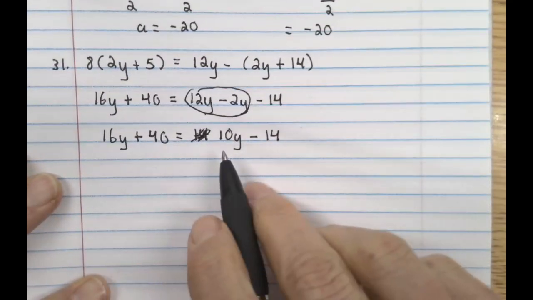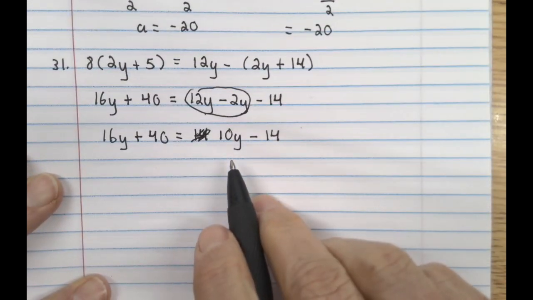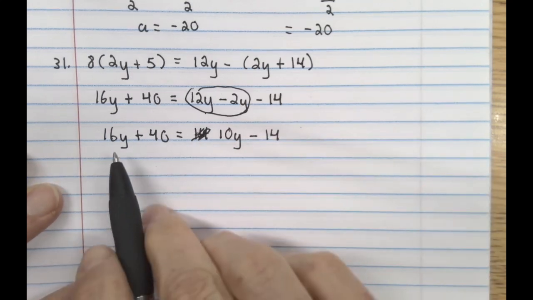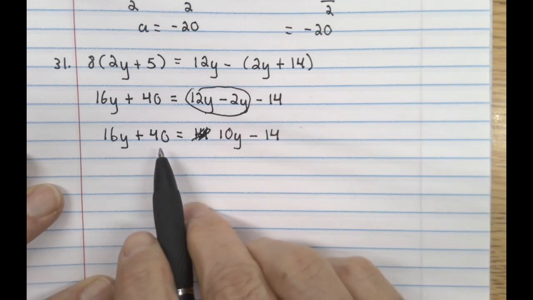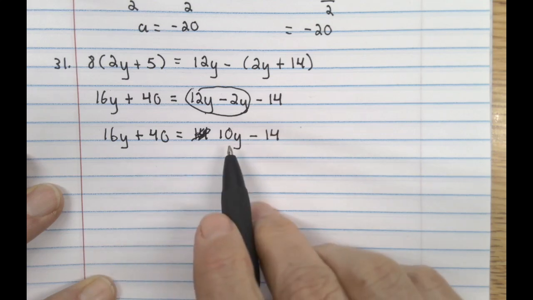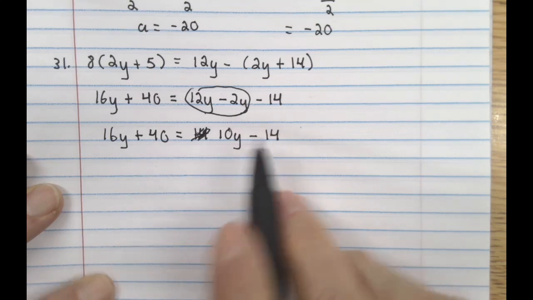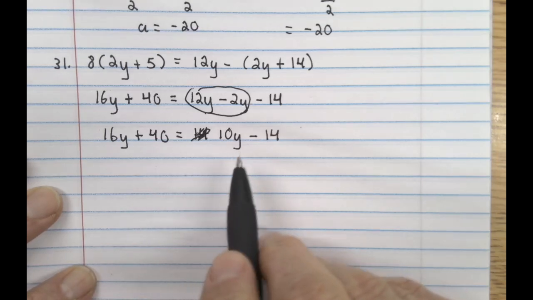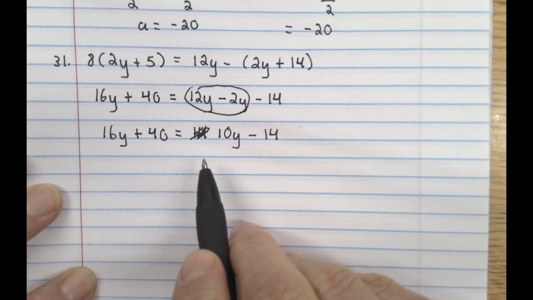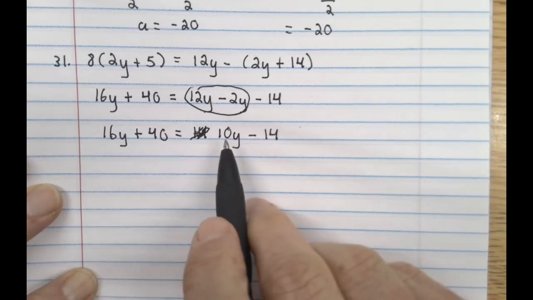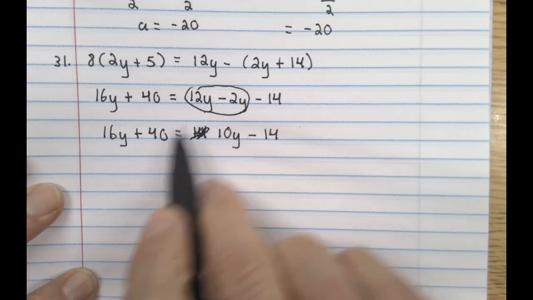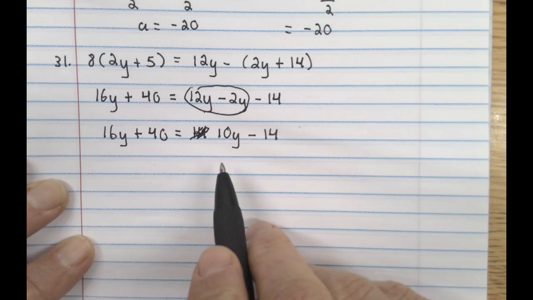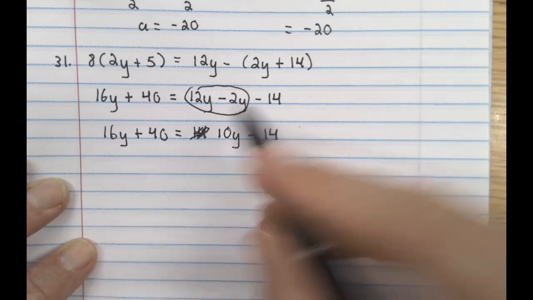Here you've got options, and again, this is what frustrates people. There's 4 different things I could do right now. I could subtract 16 from both sides. I could subtract 40 from both sides. I could subtract 10 from both sides. I could add 14. Take your pick. Now, I like positive numbers, and I know that 16 minus 10 will give me a positive 6. So what I'm going to do first, although I don't have to do this first, but I'm going to choose to do this first, I'm going to choose to subtract 10y from both sides.